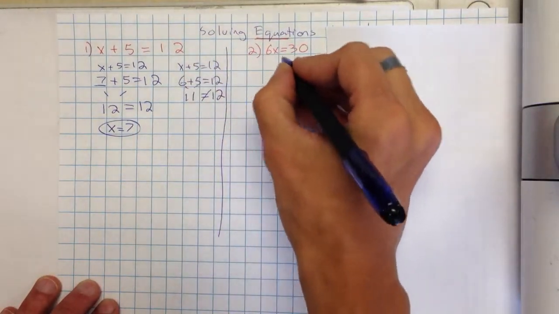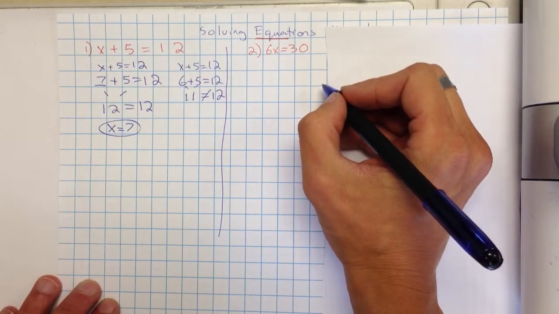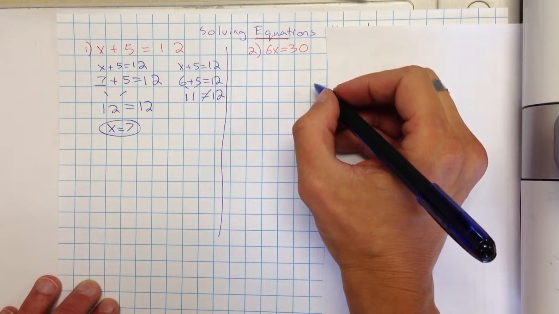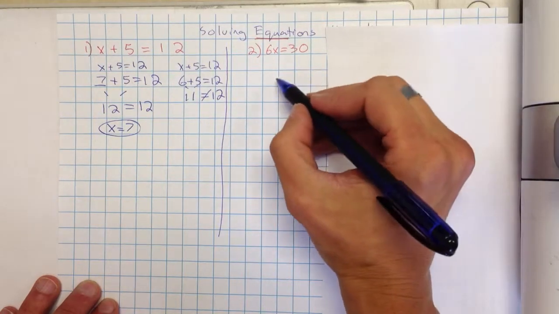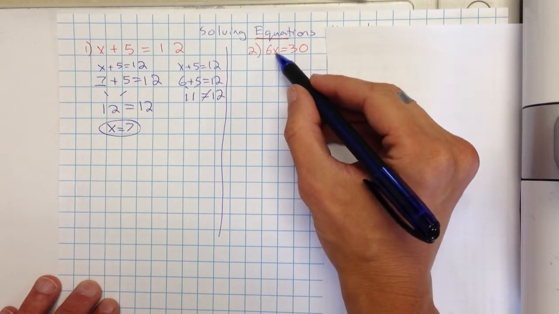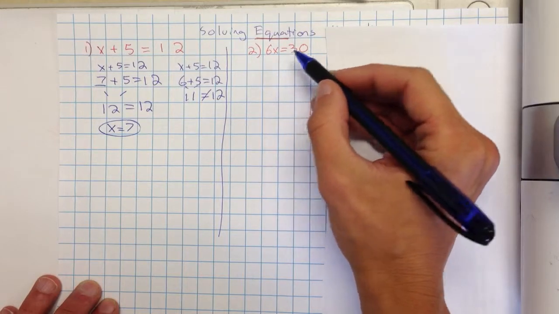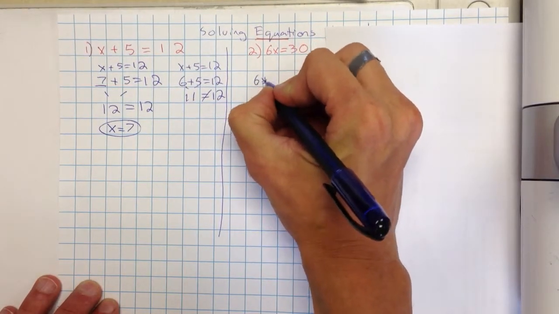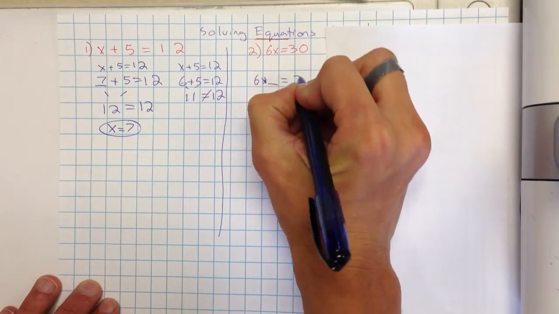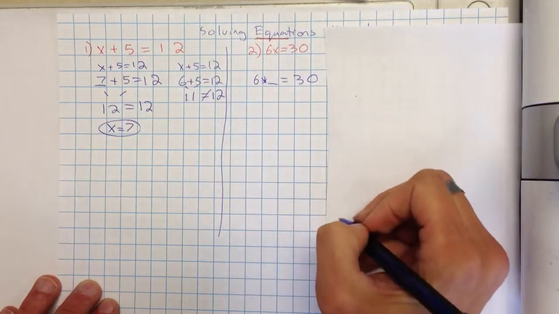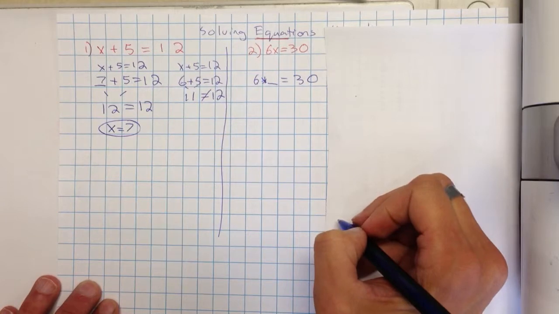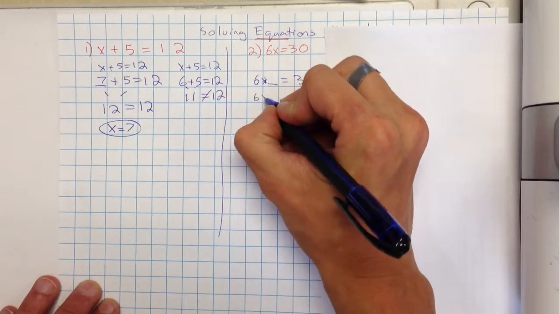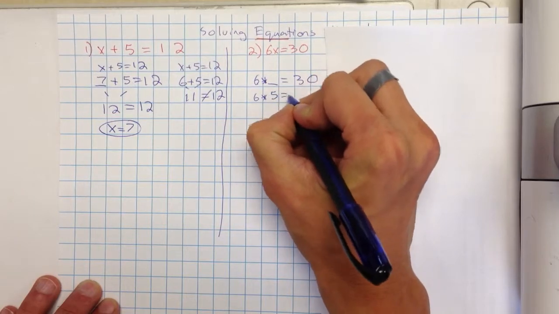This one we have 6x equals 30. Remember, when we have 6 next to an x, that is called a coefficient, and that means that we're going to be multiplying 6 times whatever that x equals. It means we have 6 of these. Okay, so I would put 6 times some number is going to equal 30. So then I have to think about it for a second, and hopefully I know my times tables, so I could quickly answer this, and I would know that 6 times 5 is going to equal 30.